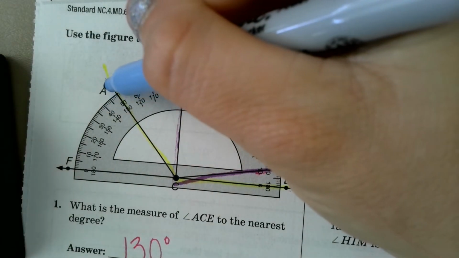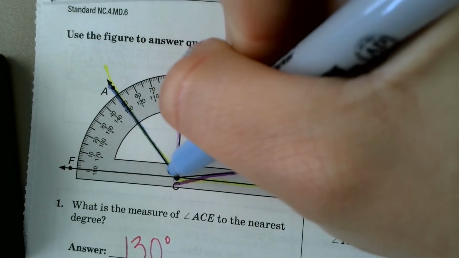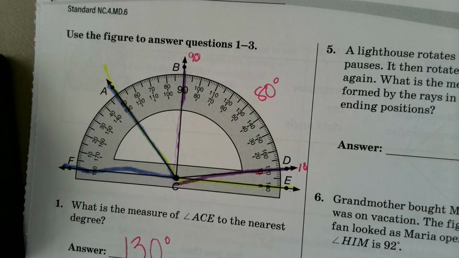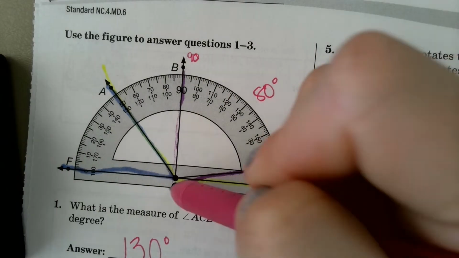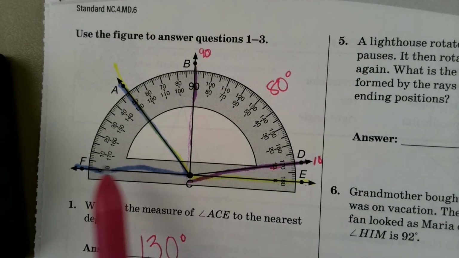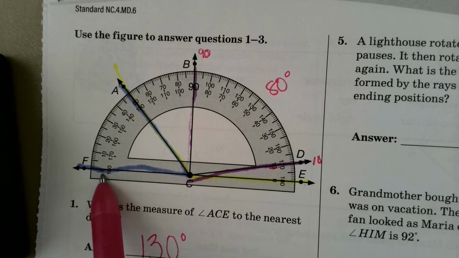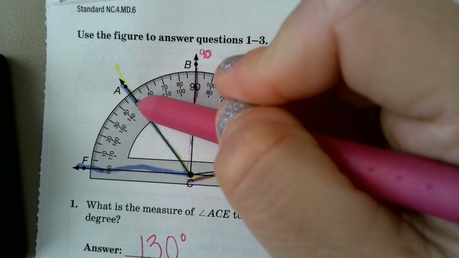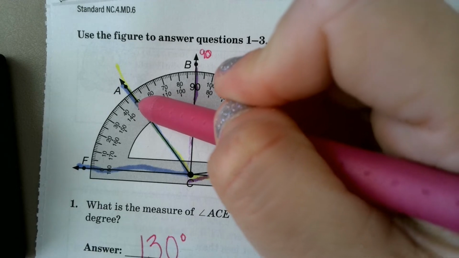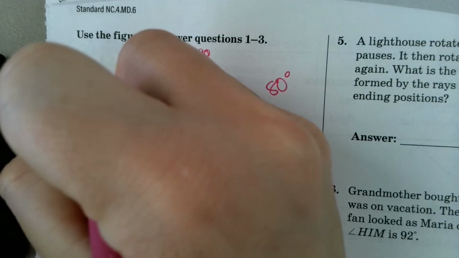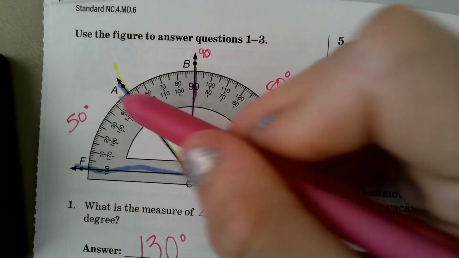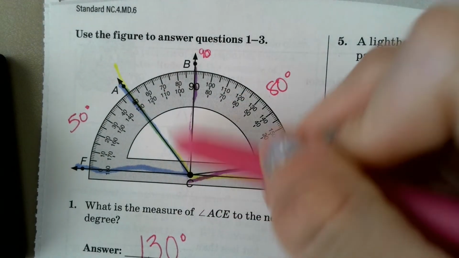Let's first of all measure angle ACF. Okay? So if we look at angle ACF, it starts at 0 degrees, so we are good to go, and it goes all the way up to 50 degrees. So we don't need to do any subtraction, but this angle right here is 50 degrees. So we're looking for something that measures exactly 40 degrees, okay? There is an angle right here, angle ACB.